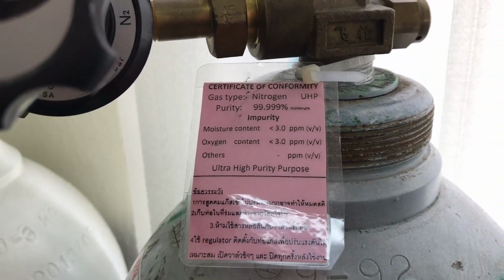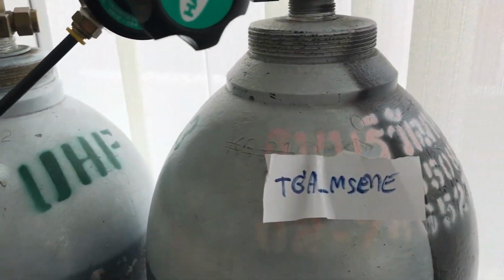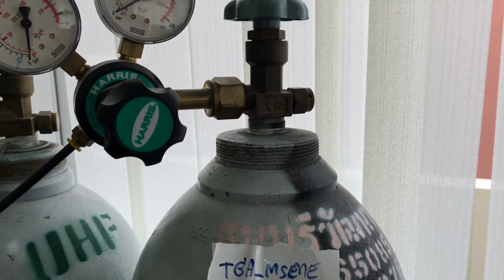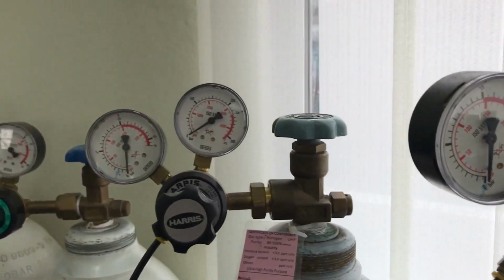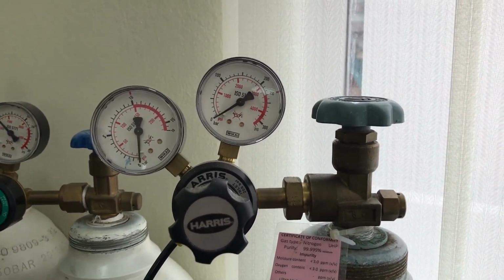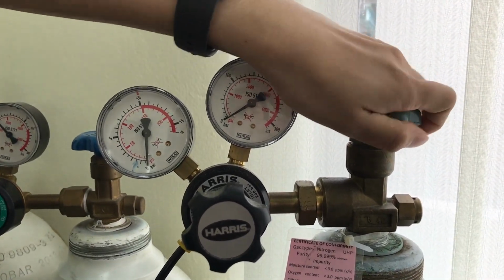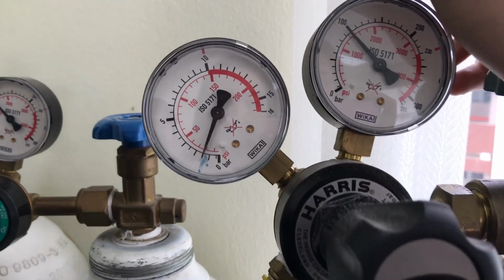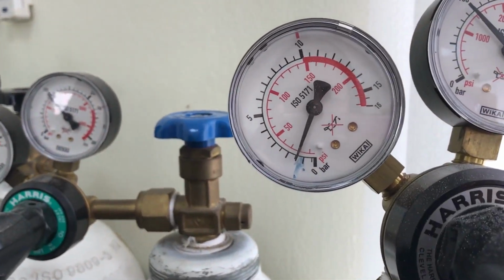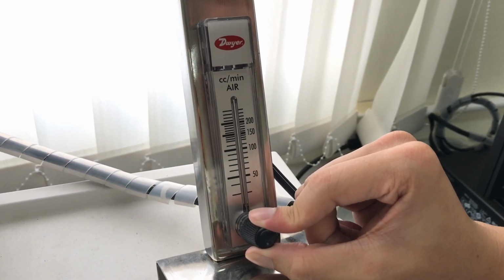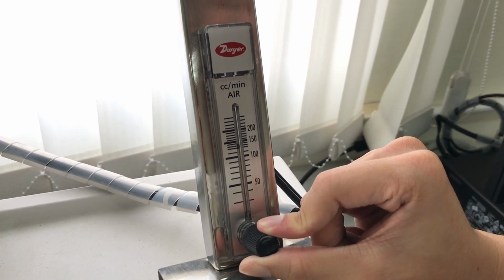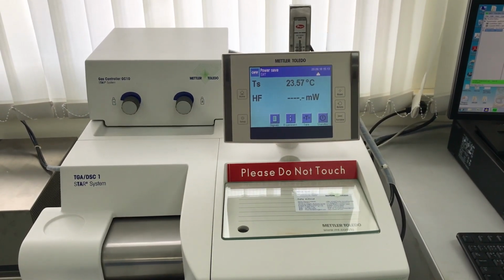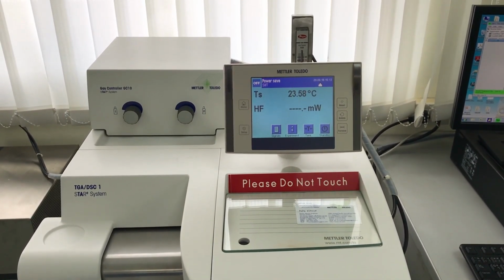In the experiment, we test the sample in two states: dry air and nitrogen. Release the gas from the tank until it reaches blue line. Adjust the exhaust pressure knob counterclockwise on TGA to 50 cc per minute. Wait for 30 minutes to stabilize the machine.